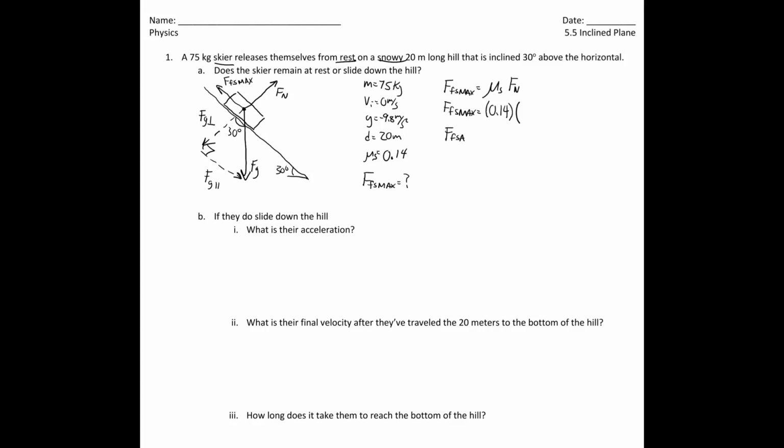We'll make sure we have room to write it in, because there's going to be a lot of steps between now and then. So we're looking for the normal force. The normal force is being exactly balanced out by the perpendicular component of the weight. So let's see. We have Fg is equal to mg. Fg is equal to the mass times 9.8. So the weight is 735 newtons. So you can write that in, 735 newtons.